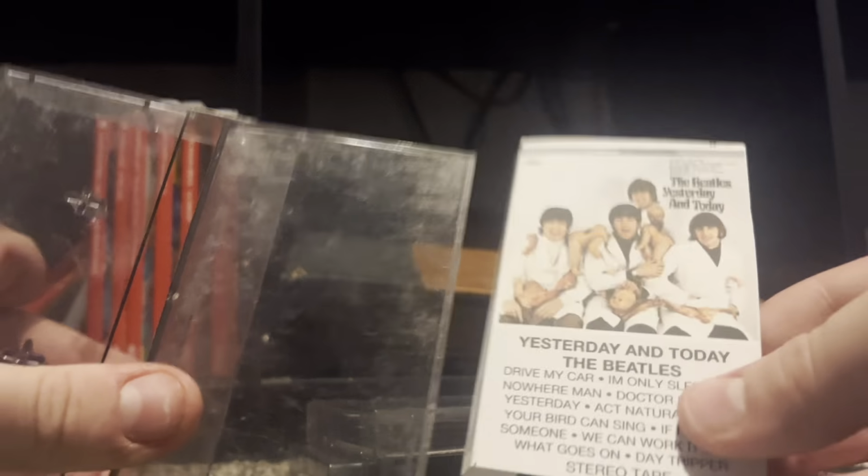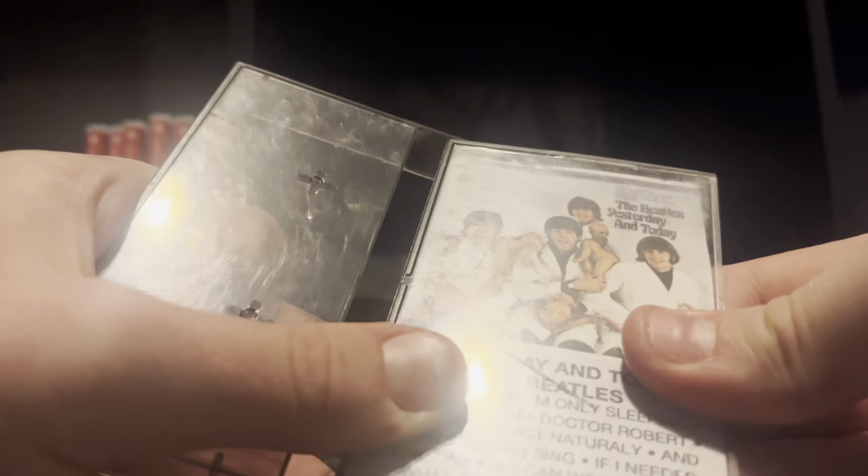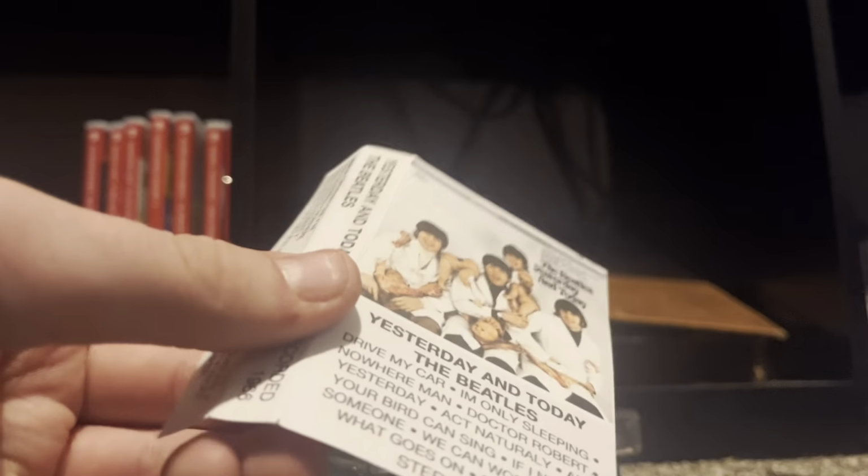Next, you're going to want to grab your cassette case and just make sure that it fits together nice. It should fit in there pretty easily. If it doesn't fit in there easily enough, then you want to grab your scissors and just make a couple more adjustments.